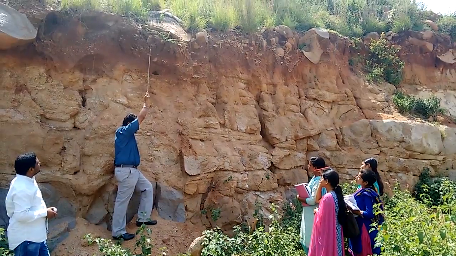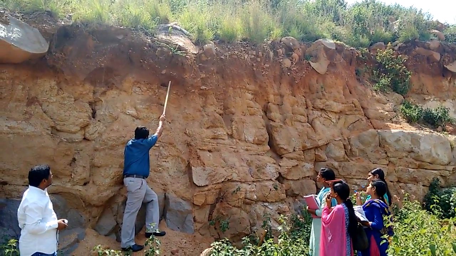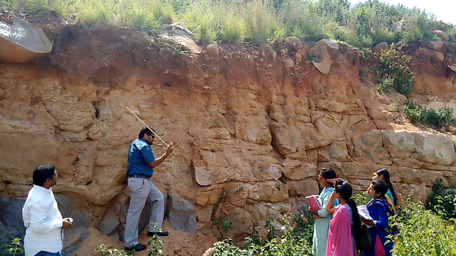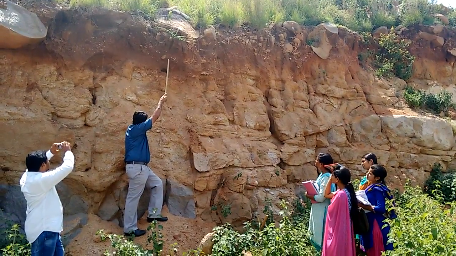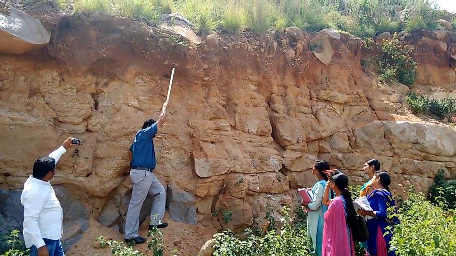That part seems to be darker in color. Followed by this one is another one. You see, in the upper layer maybe the large particles are there. Size of particles are generally large. But in between, the size of particles will be reduced.